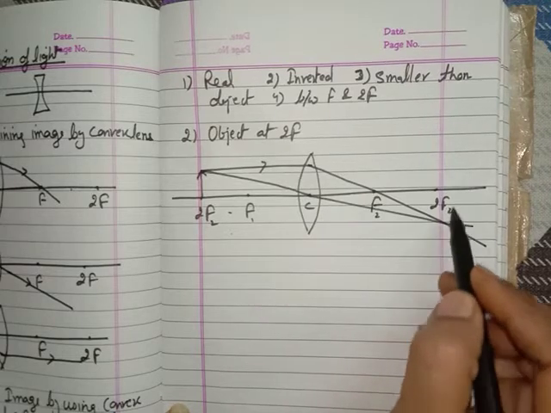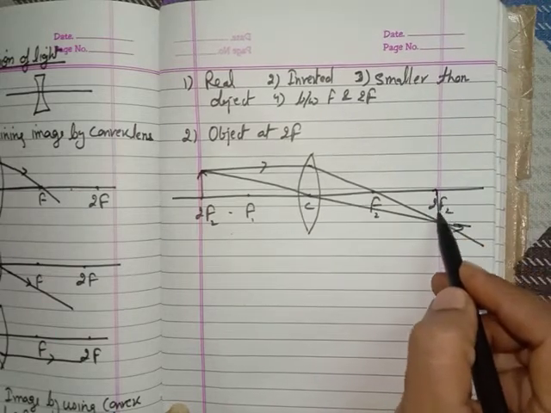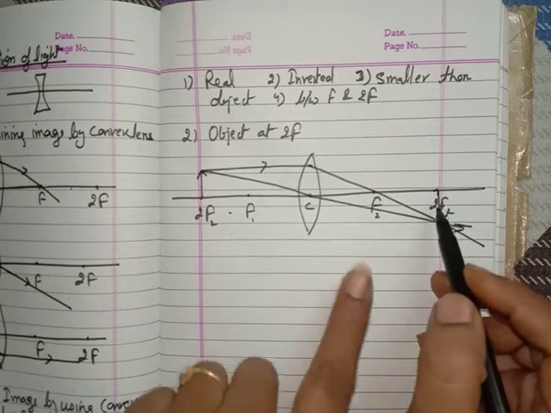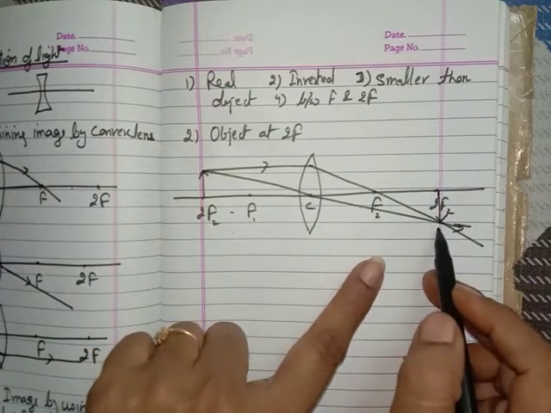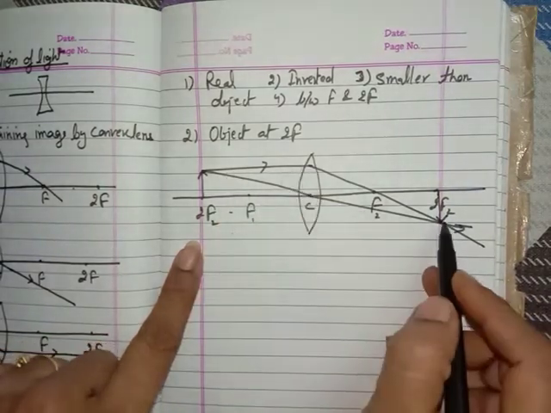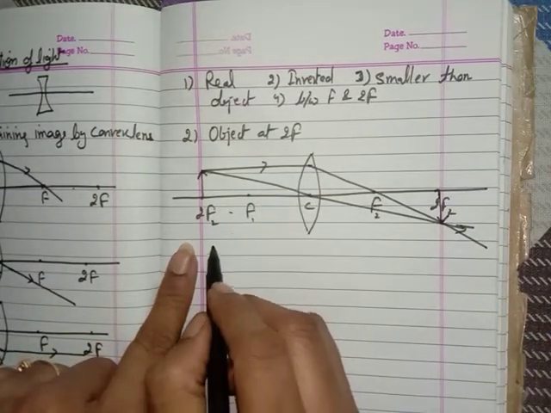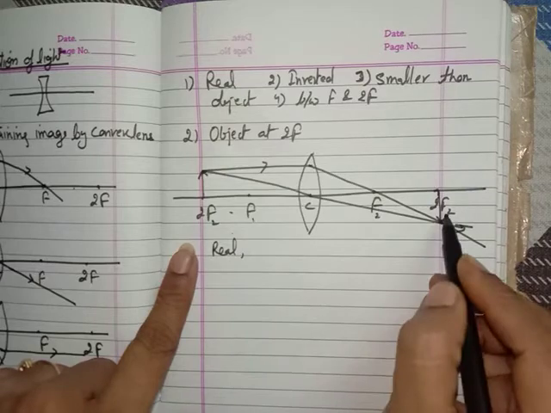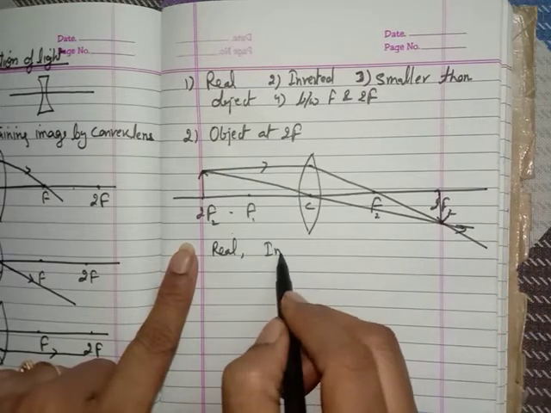So what will happen? The image is always formed at 2f. What is the nature of the image formed? It is always real because the light rays are actually meeting at a point. So we can say it is real, and inverted because real image is always inverted.